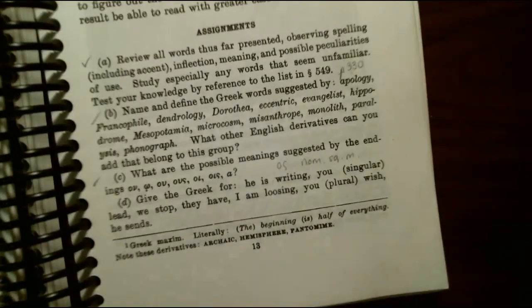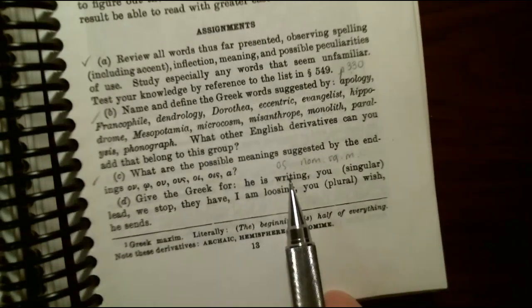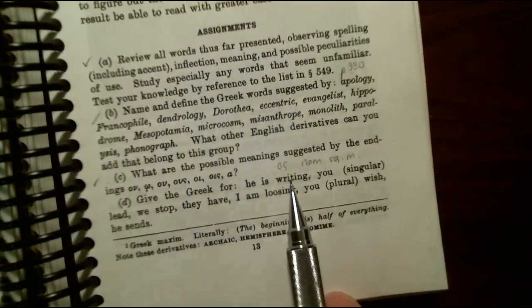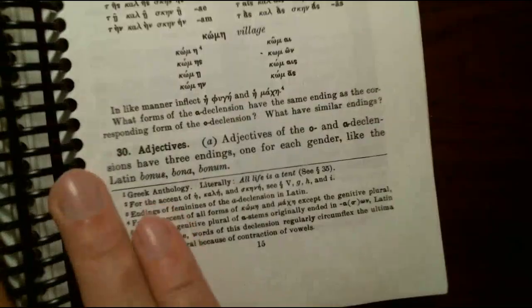Okay, remember, Greek is simpler than English. That is, it takes fewer words. So, for example, he is writing. I won't tell you how to write that, but it is going to be a single Greek word. All right. So let's flip the page here.